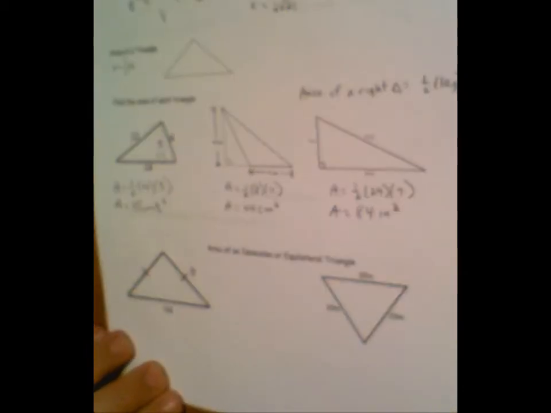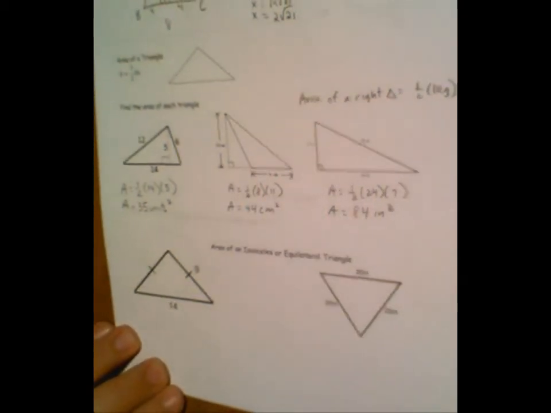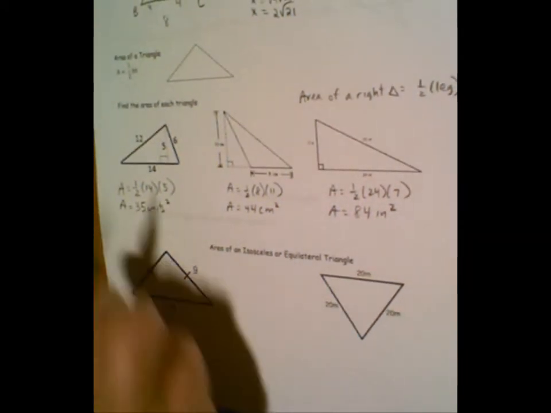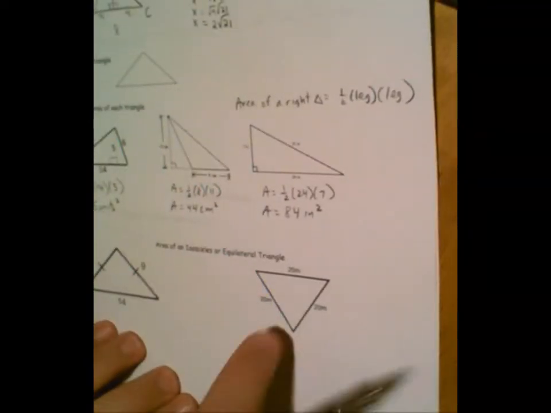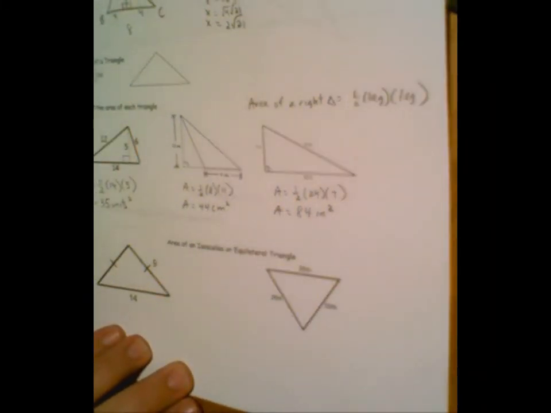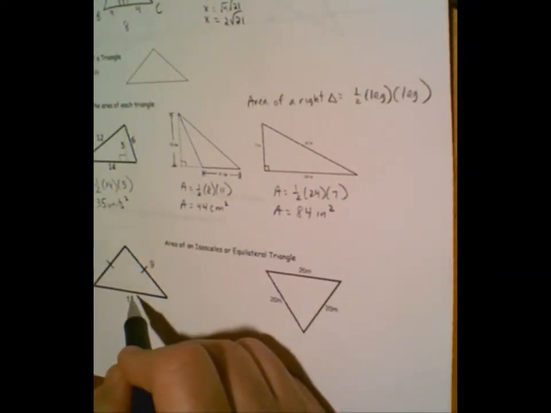Area of an isosceles or equilateral triangle. Okay? This one we're going to be able to do because of the do now on top, so you'll be able to follow along with that one. And over here, the area of an equilateral triangle is really done the same way. This one's upside down, but I'll do this one. This will be part of your homework.